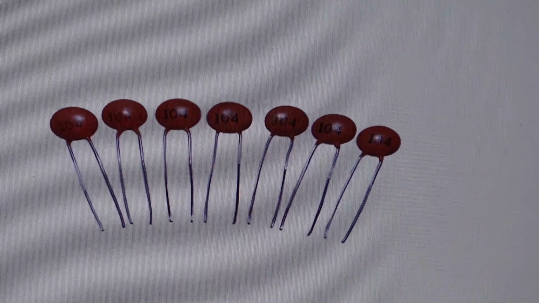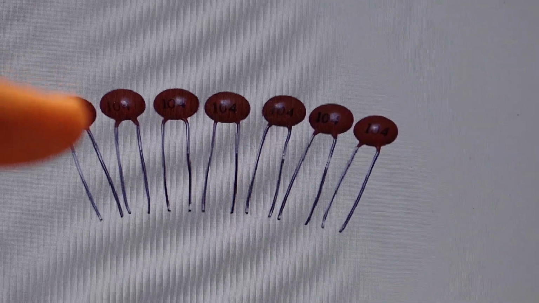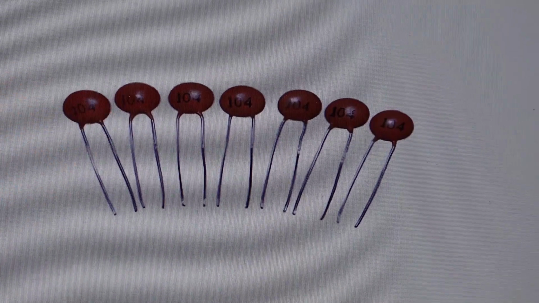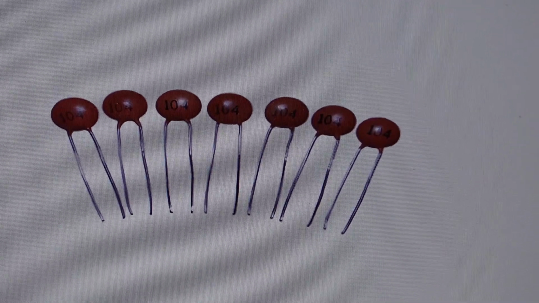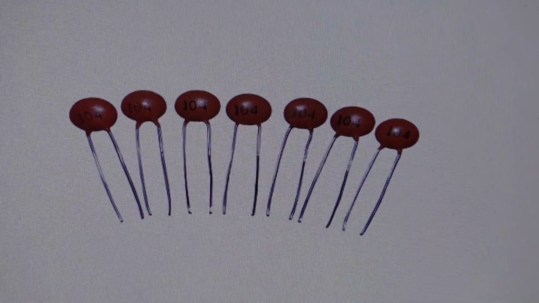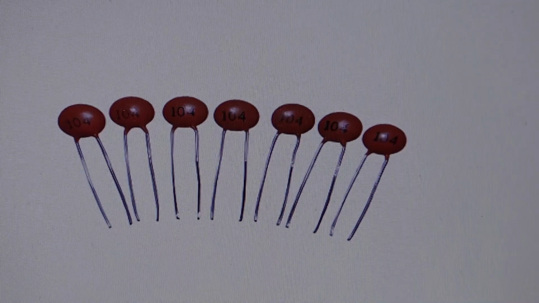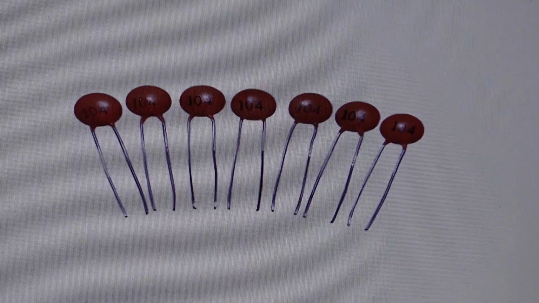Okay, so this is the physical appearance of 104 ceramic capacitors. It has the meaning of the number 104. They are small in size, very interesting capacitors, but they have a higher voltage rating compared to even electrolytic capacitors.